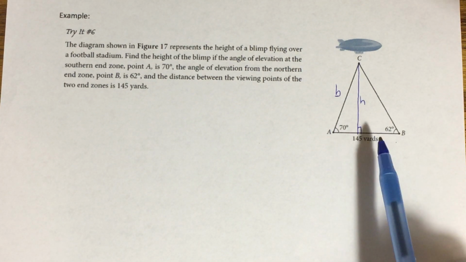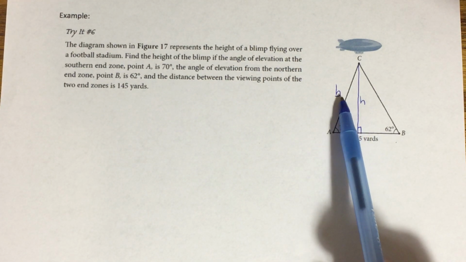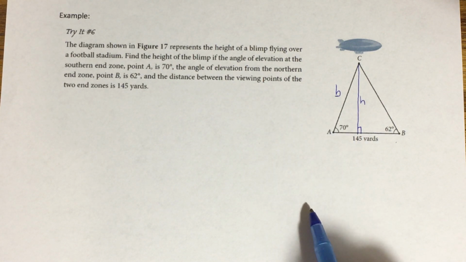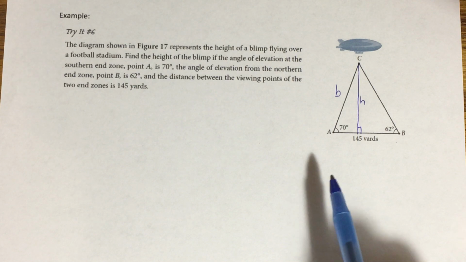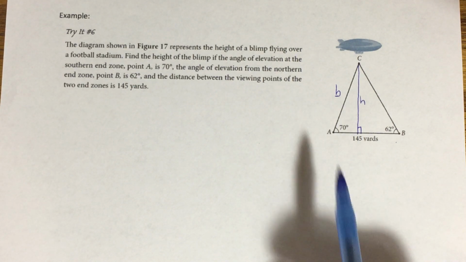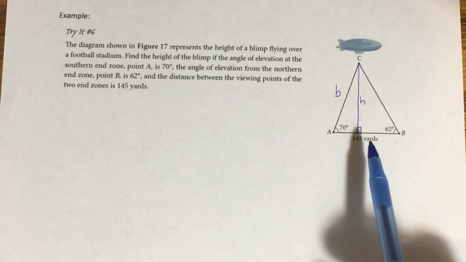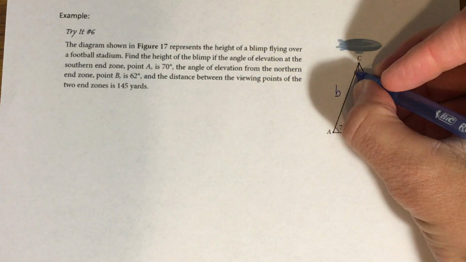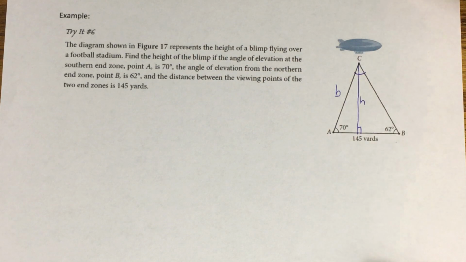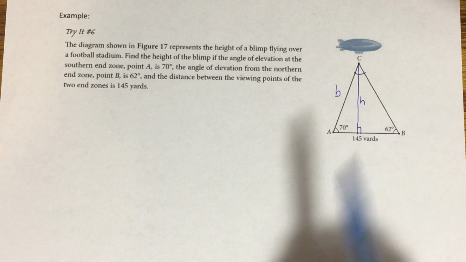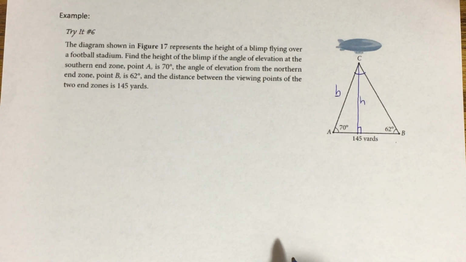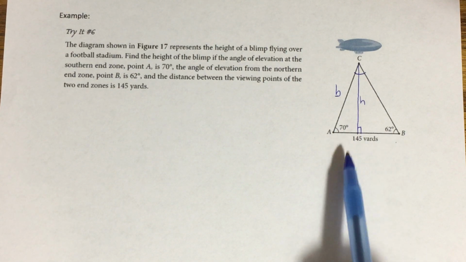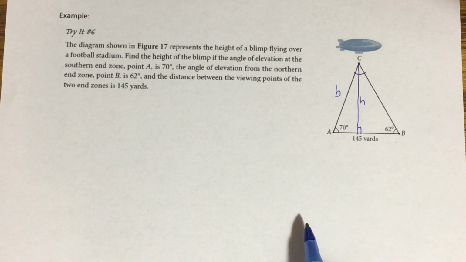So now what I want to do is try and find side B, but using my law of sines. So one thing that I can do before trying to find B is determine this angle right here. That would be angle C. And I can do that because I have two of the three angles already in this triangle.